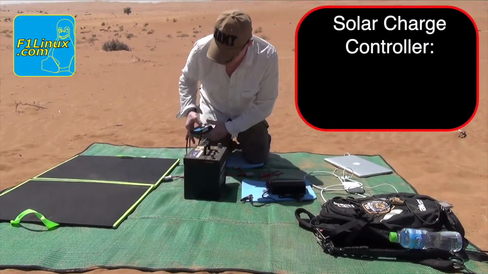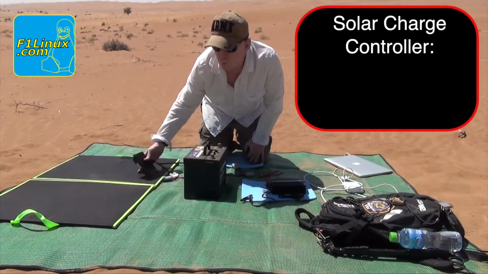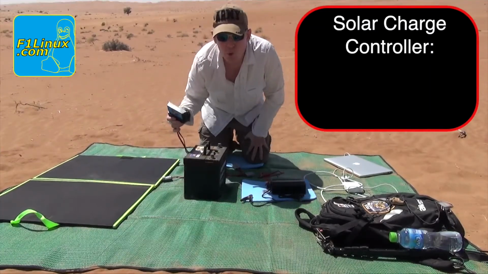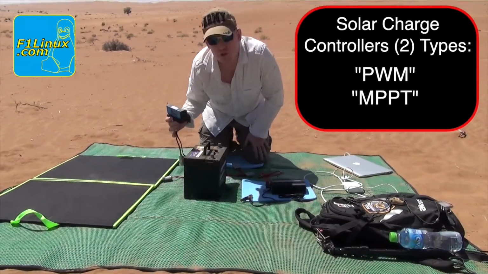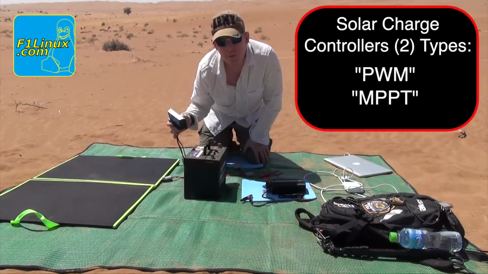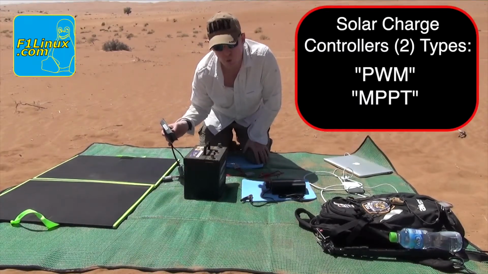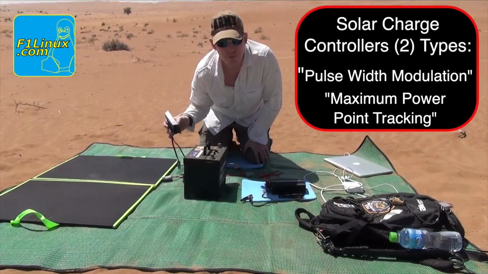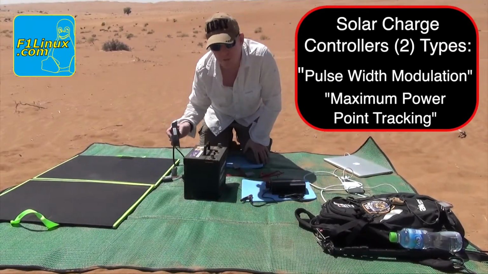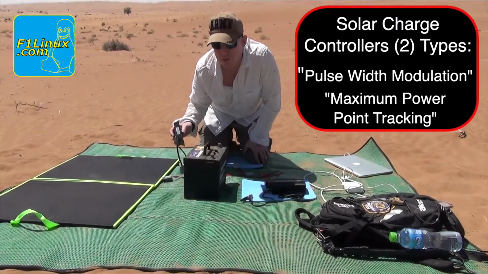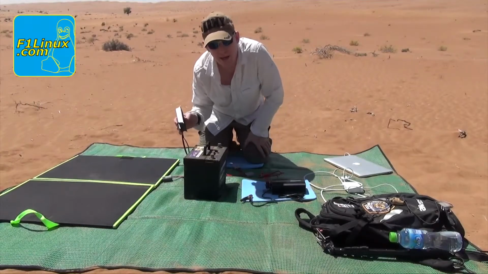Right. Solar charge controller. This came with my set of panels. I didn't need to acquire this. It was in the package, and there are two types of controller: a PWM and an MPPT controller. PWM is pulse width modulation, and I don't recall what the acronym for the MPPT one is. But there are two types of control. There's a lot to look at with that.